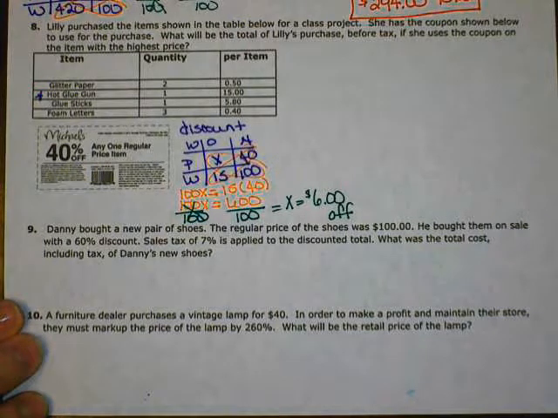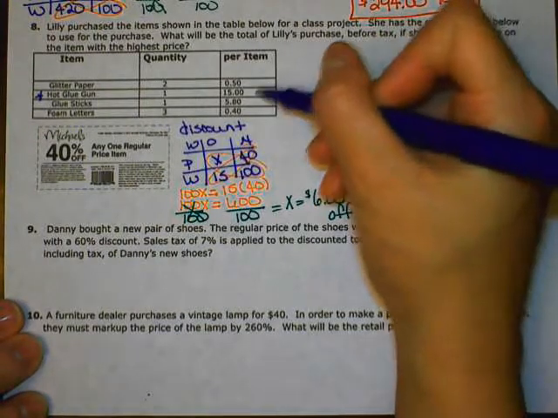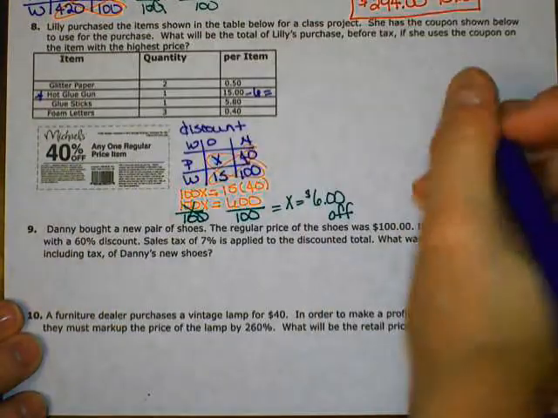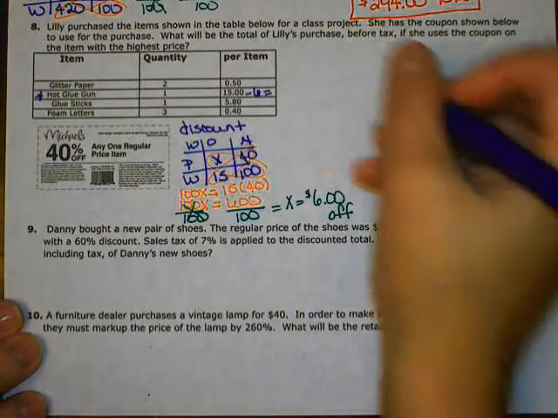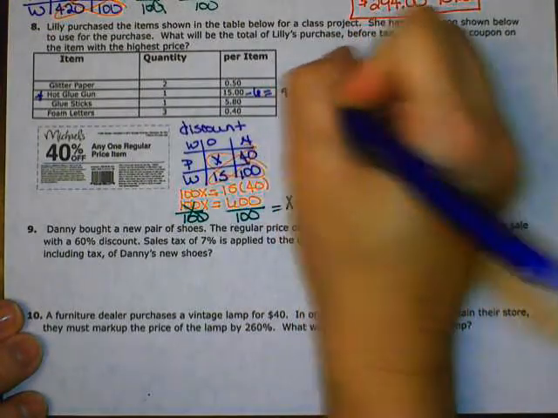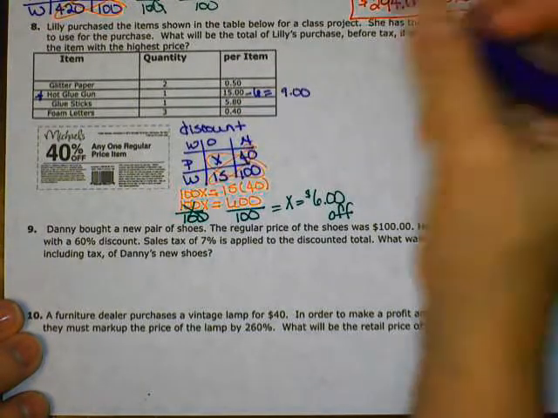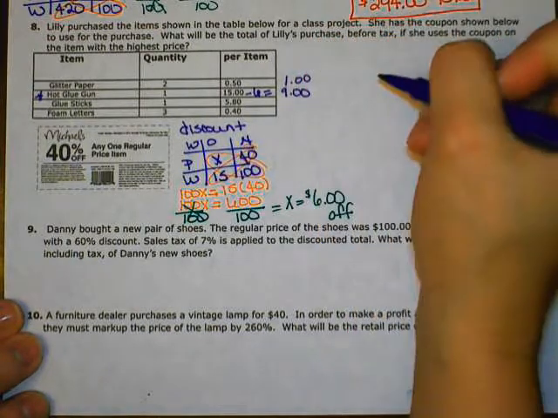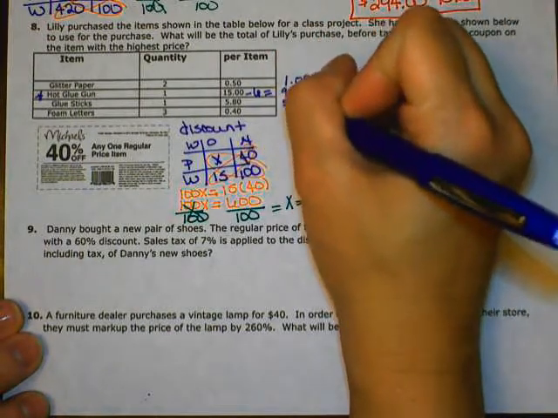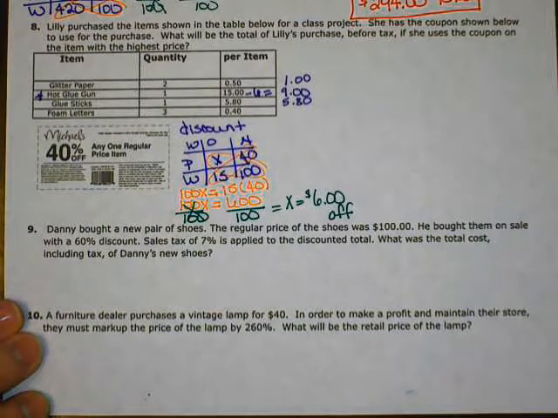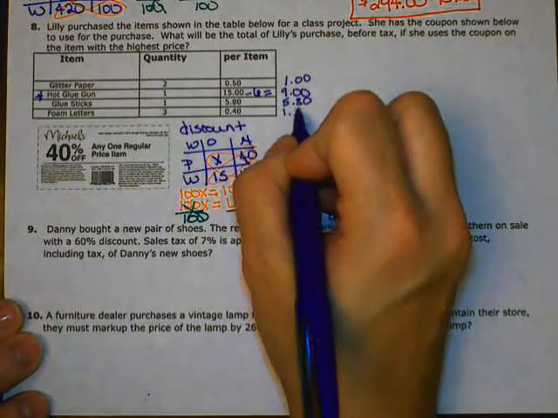Now in a store, they will take that amount off either with the item or after a subtotal. We can say that it's $15 minus $6, so she will be paying $9 for the glue gun. Also recognize that she's buying 2 glitter paper for 50 cents each, which is $1. Glue sticks for $5.80, and 3 foam letters for 40 cents each, equaling $1.20.